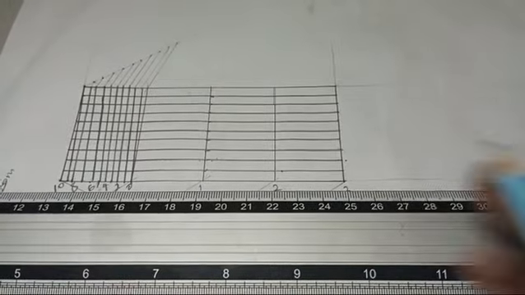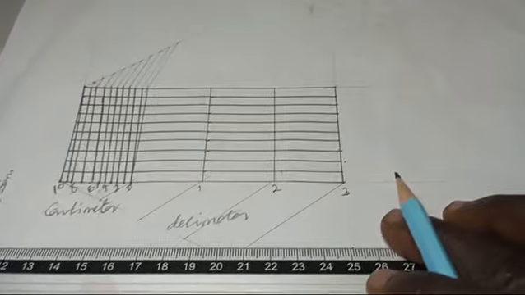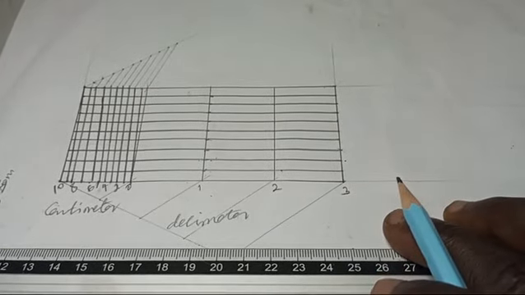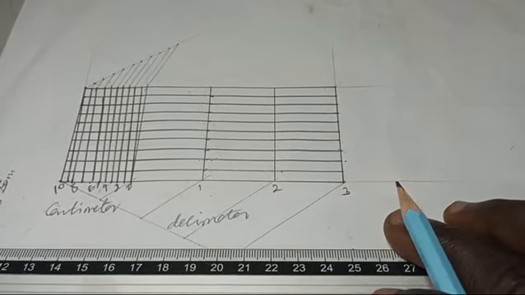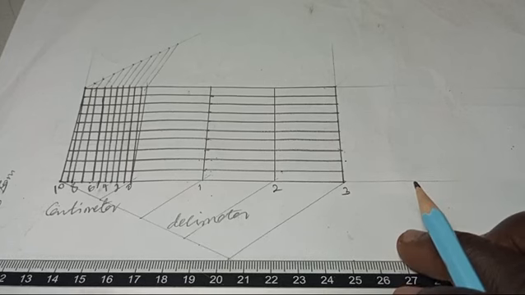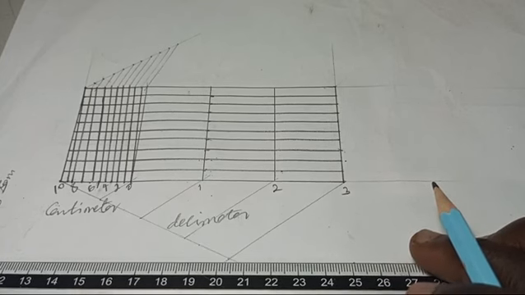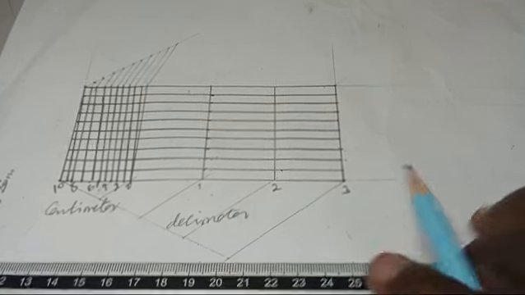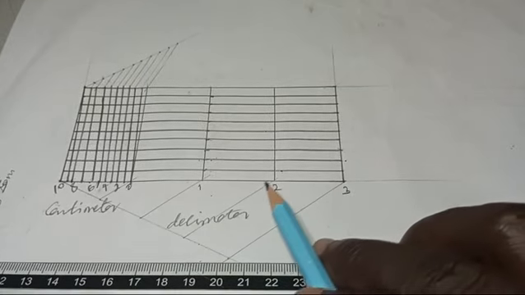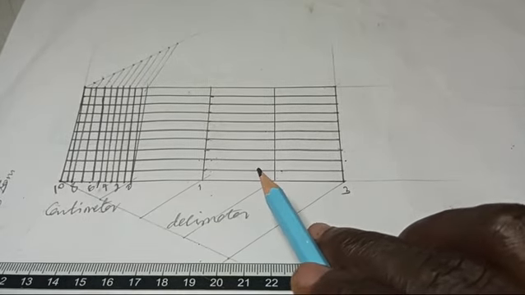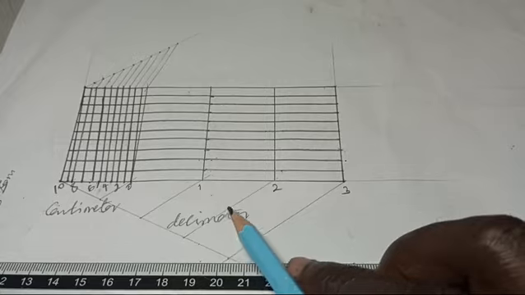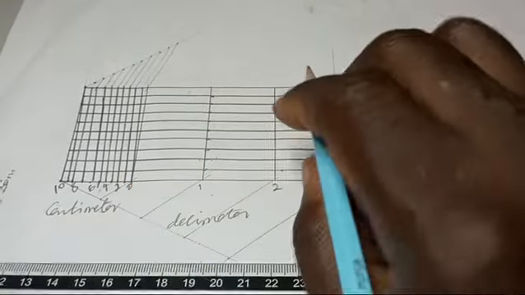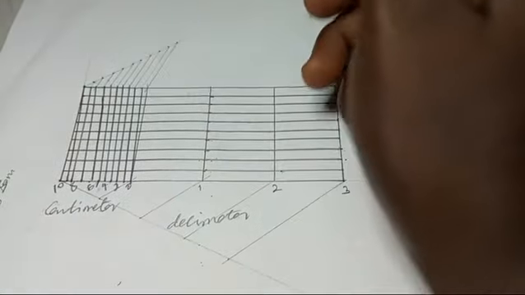So now, if you are asked, for example, to use your scale to construct an equilateral triangle of side 1.25, 1.2, let me say, okay, 1.25 decimeter, or no, let's make it 1.45 decimeter.